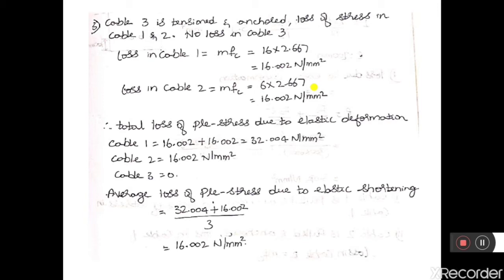There will be loss in cable 1 and loss in cable 2, but loss in cable 3 will be 0, because when a pre-stressing force of 60 kilonewton is applied for cable 3, again compressive stresses are developed on the faces of the member, and these compressive stresses developed on both the ends will try to further shorten the length of the member.